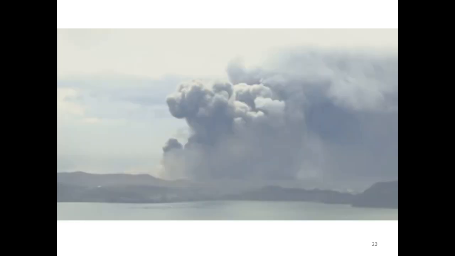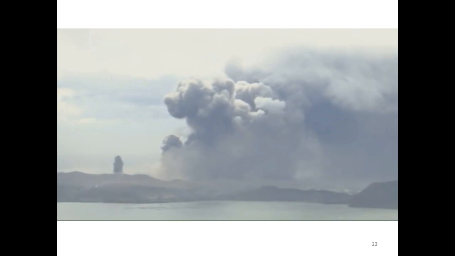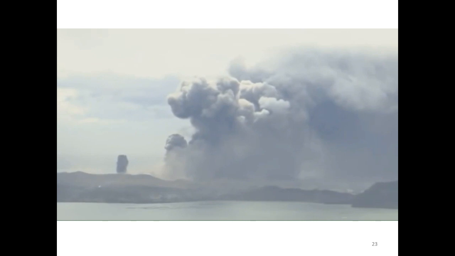Alright, so these plume patterns not only apply to stack gases, but also occur naturally. We have volcanoes, which are like stack gases. They produce plume patterns like this.